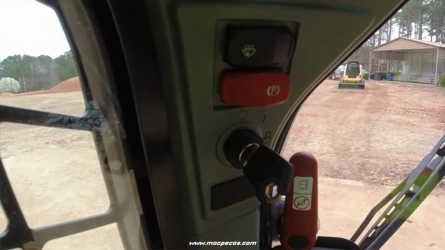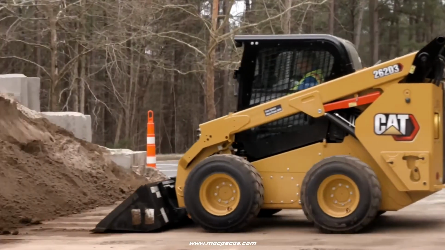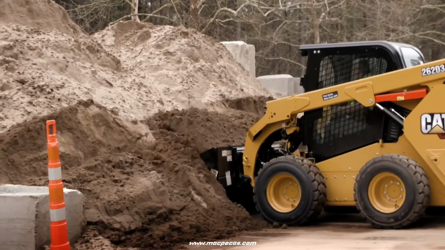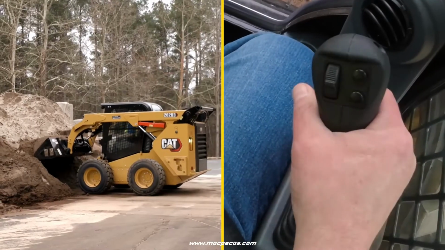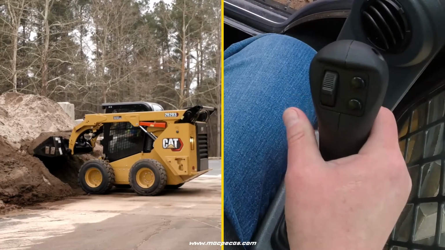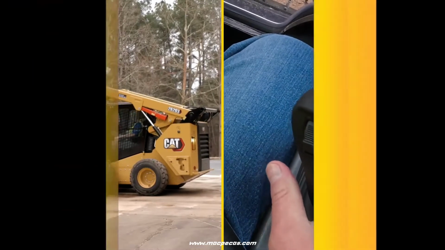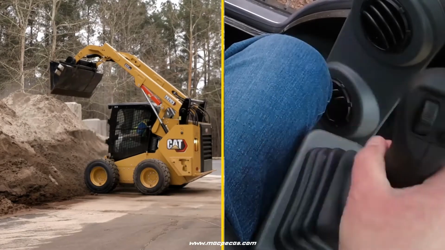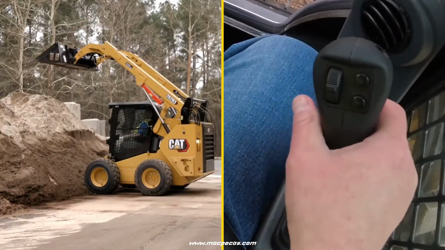Release the parking brake, ready to go into the pile. We've got our bucket set, so we're going to drive into the pile and get a full bucket of material. Now that we have our bucket of material, if we were actually loading a truck, we'd raise to full height and dump our material into the truck. Then we clear the sideboard.